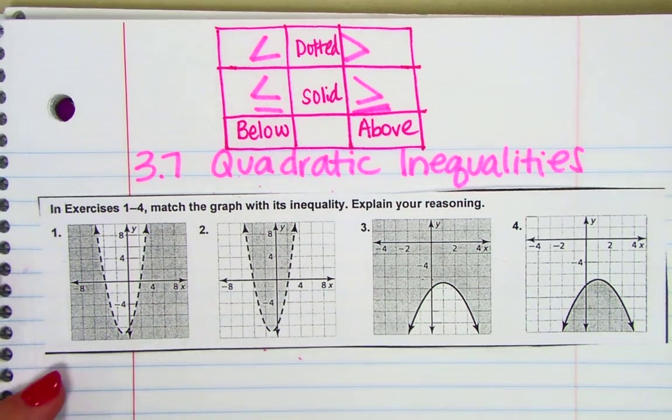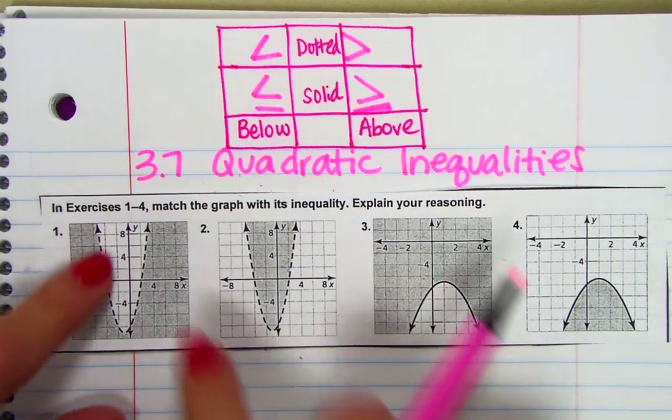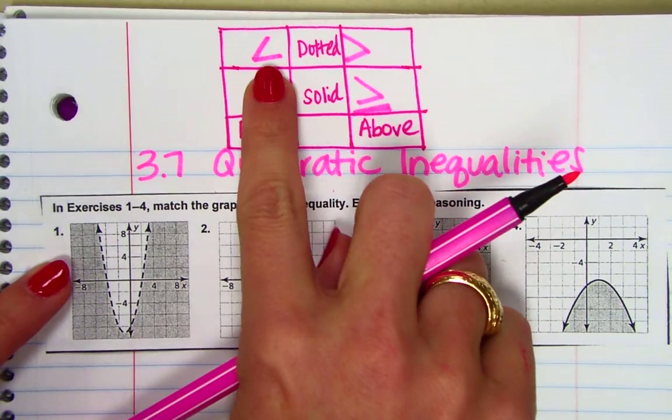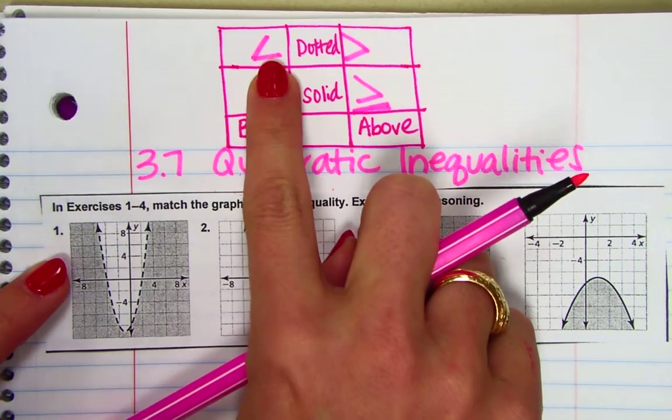I think easiest to determine first is if it's a dotted line or a solid line. Okay, number 1, is that dotted or solid? Dotted, right? It's or dashed. I call it dotted, but really I guess those are dashes, not dots. But either one means the same thing. So it's dotted line, so it's either greater than or less than.